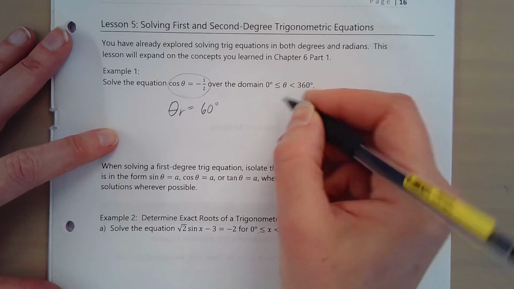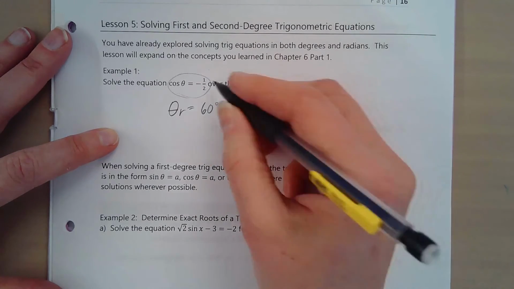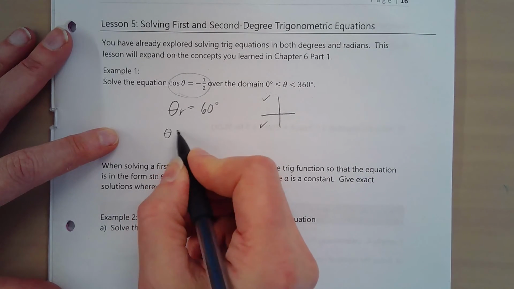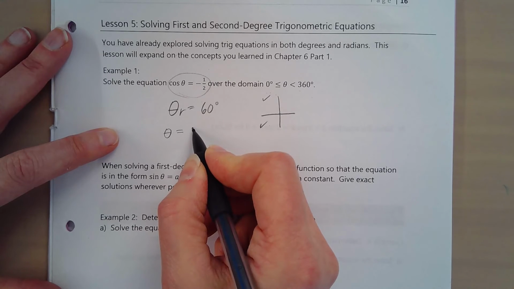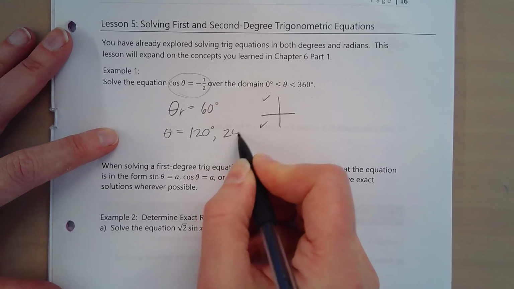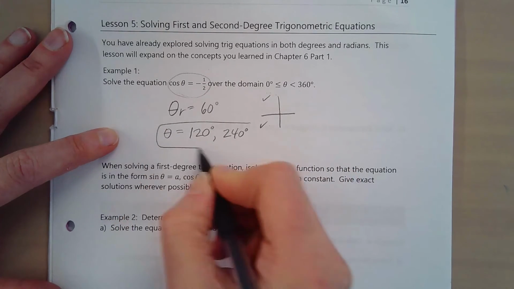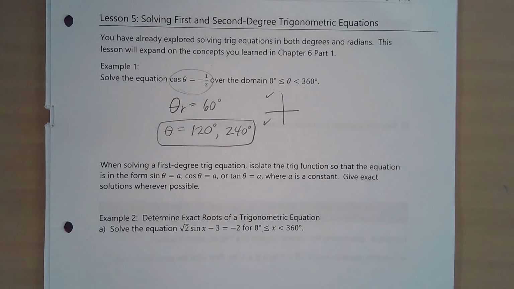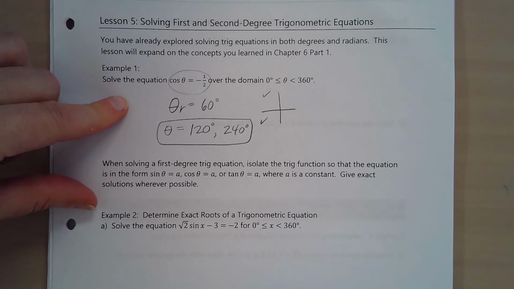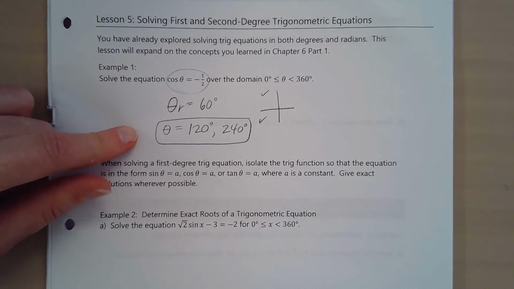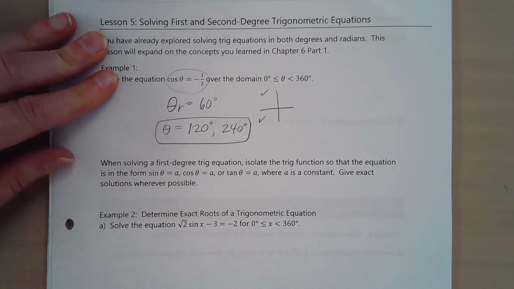Now, where is cos negative? Quadrants 2 and 3. So what are your 60-degree reference angles in quadrant 2 and 3? 120 and 240. That's it. Okay, you solved a trig equation. In the end, even when you have a complex one, the very last step of any trig equation ends up being this simple step, even for a quadratic one.